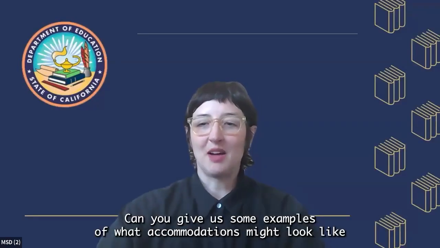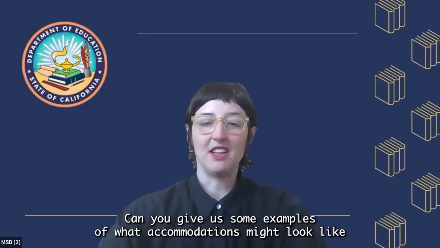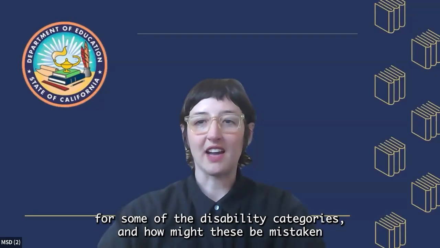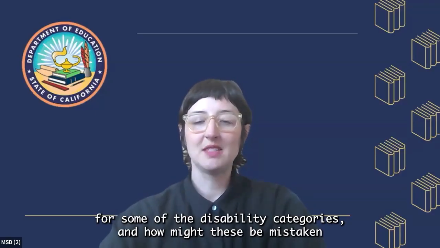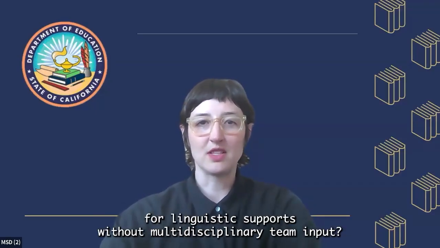Can you give us some examples of what accommodations might look like for some of the disability categories? And how might these be mistaken for linguistic supports without multidisciplinary team input?